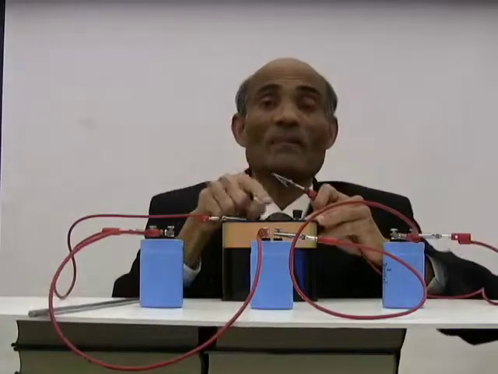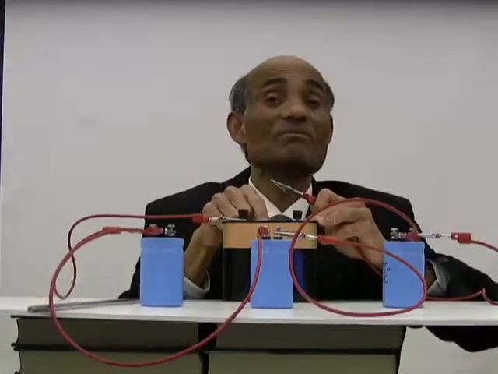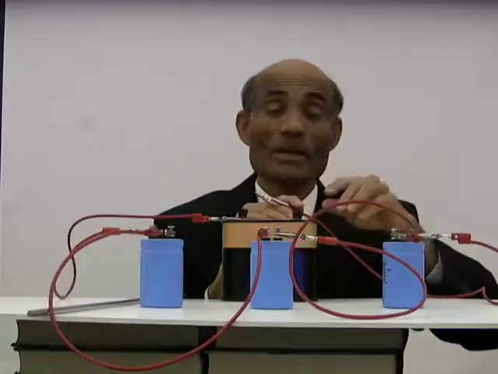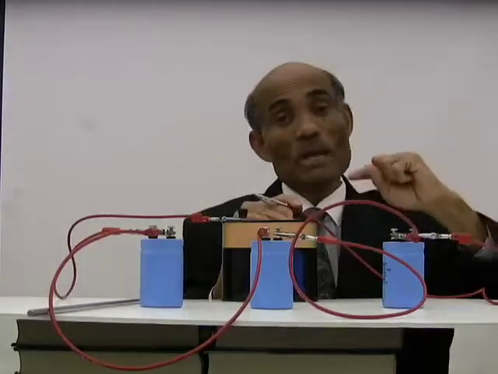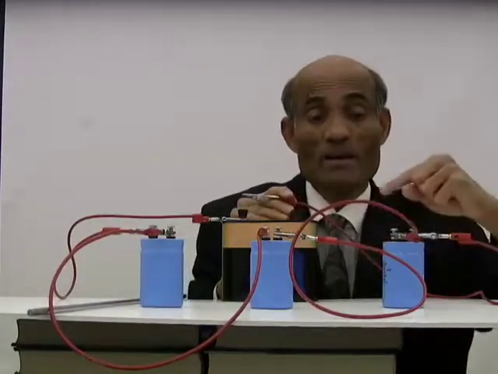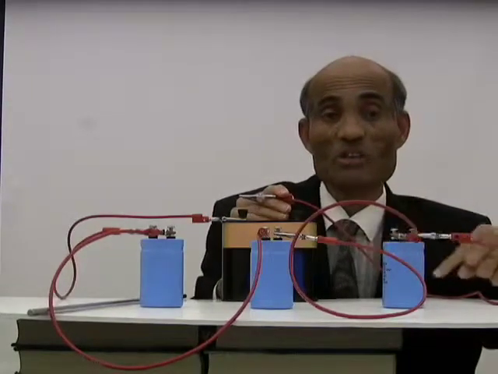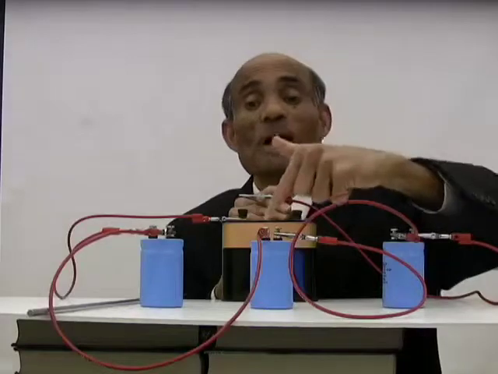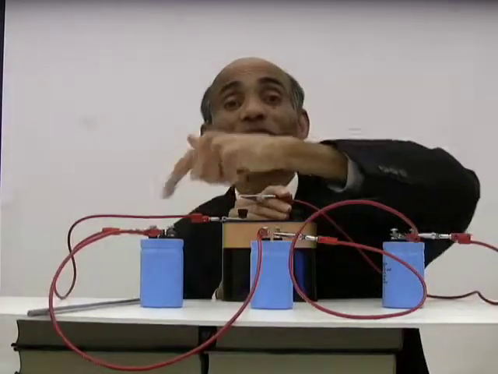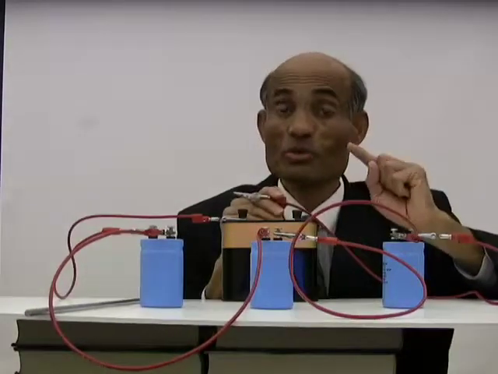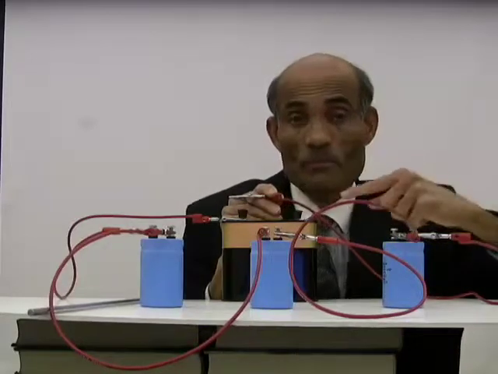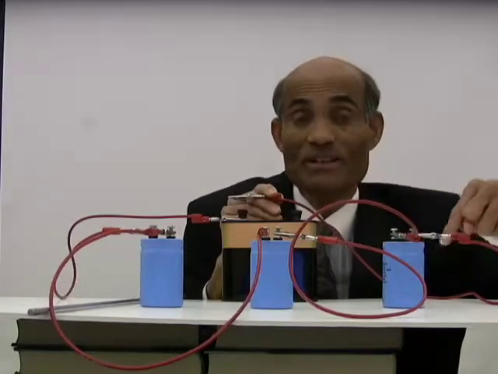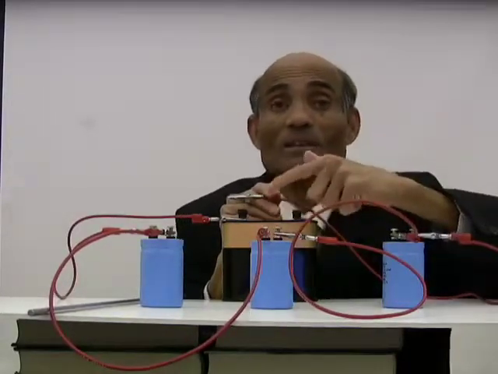That's the meaning that the potential is V. Now, that means the amount of work done, you remember the charge has to go through capacitor 1, then capacitor 2, then capacitor 3. So this total work done is actually divided into 3 parts.